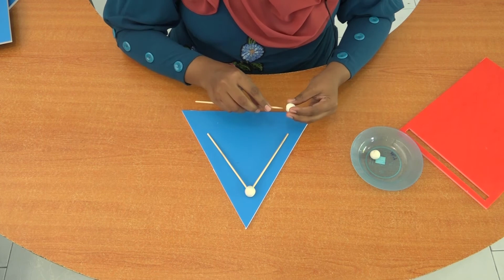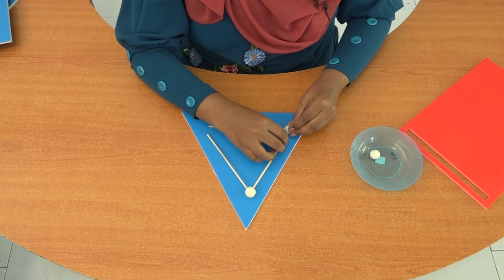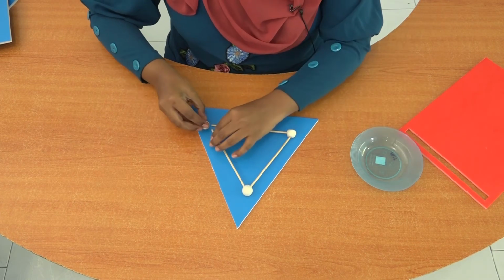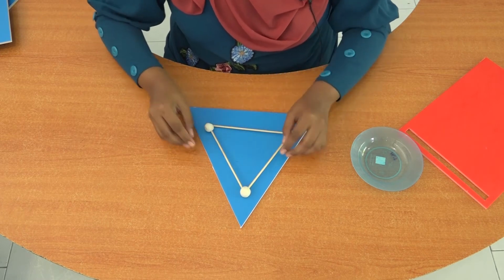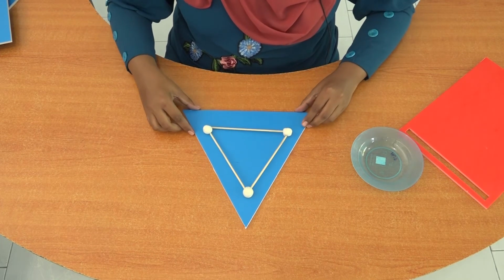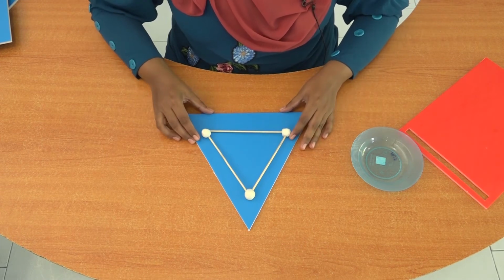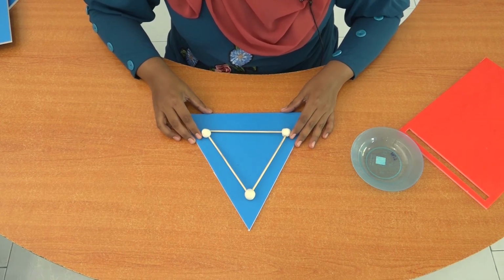Now I'm going to take another one and insert this side to it, and there we have it, the triangle. Now can you see and tell me what the difference is? Correct. The corners and the sides are different.